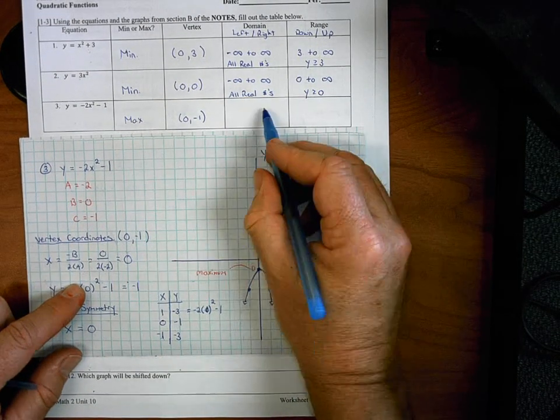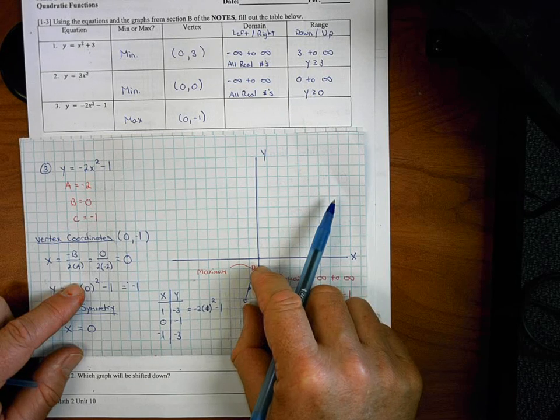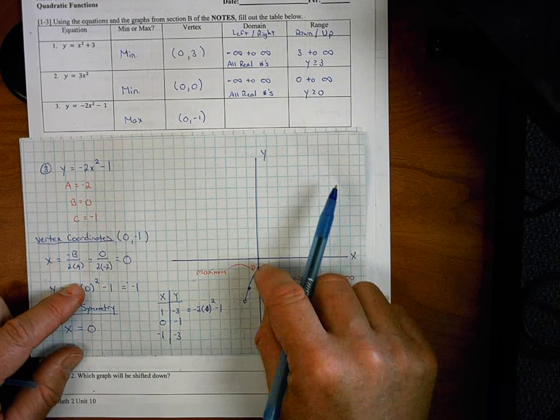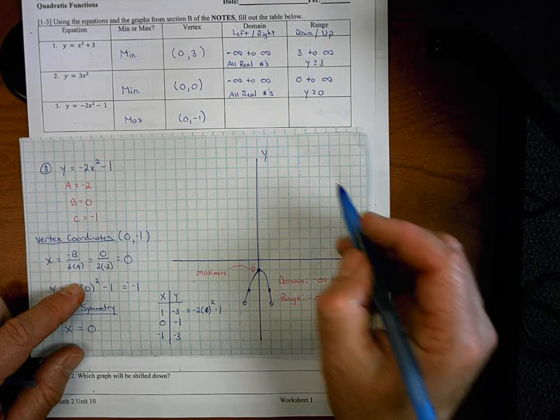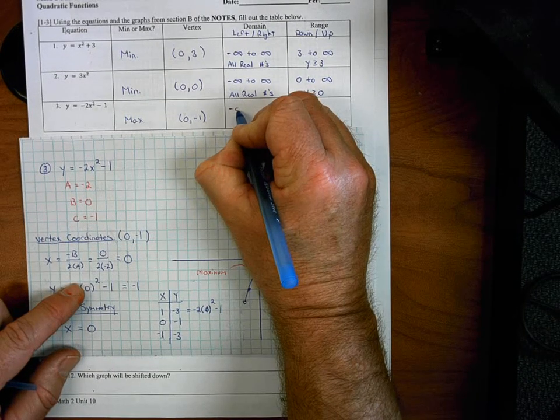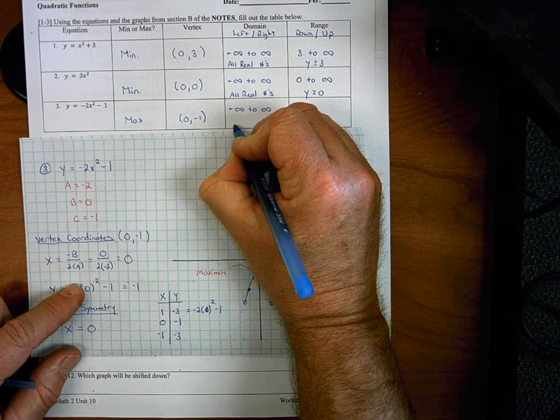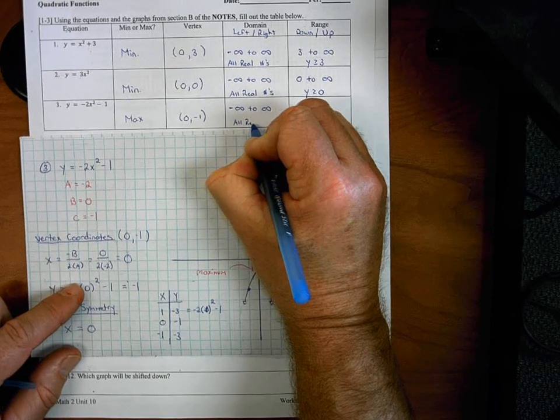Okay, now what about the domain? Does this graph continuously move to the left? Does it get wider to the left? Yes, it does. Does it get wider to the right? Yes, it does. So my domain is negative infinity to positive infinity. And once again, you could write that as all real numbers.